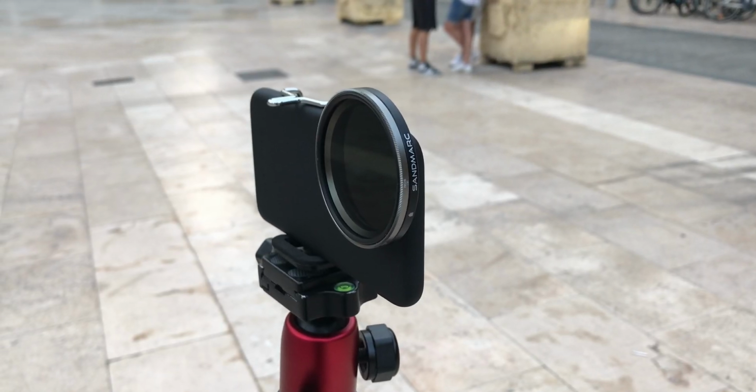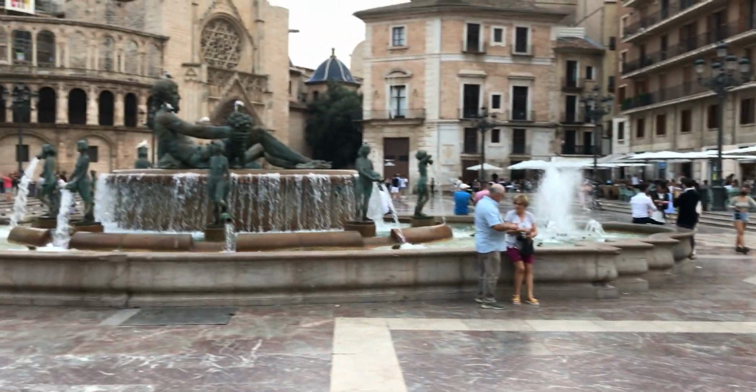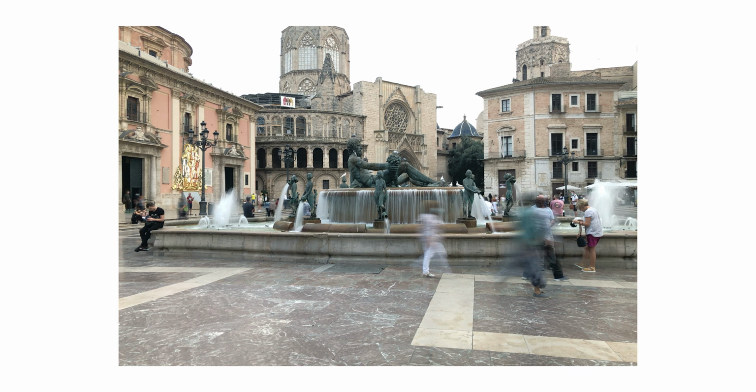You can also use variable ND filters if you want to do a long exposure during the day, to make the water soft in your image or give your photo a sense of motion. Doing so, you will make your photos more interesting. With a variable ND, you can achieve this by lowering your shutter speed.